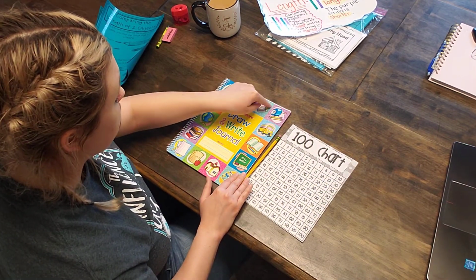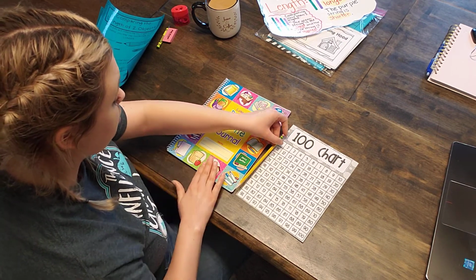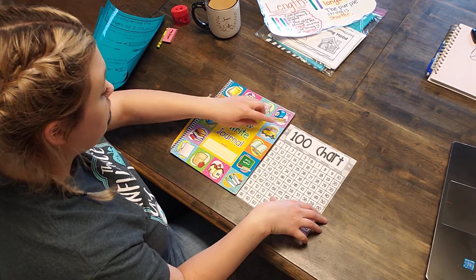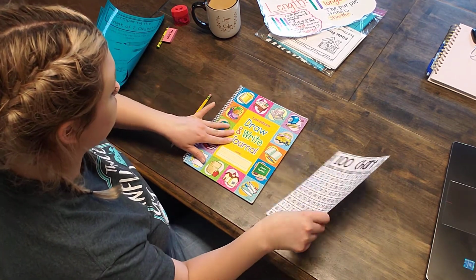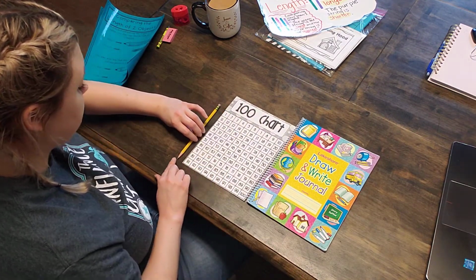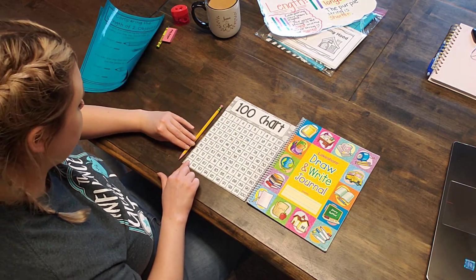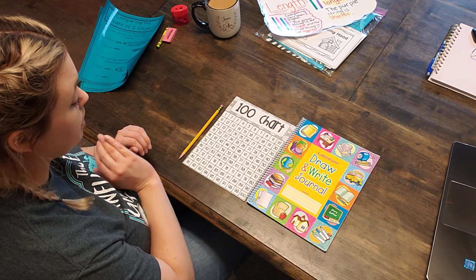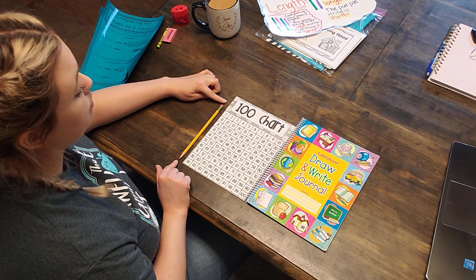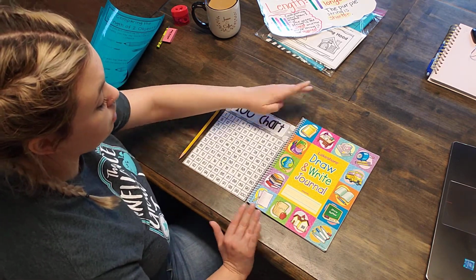Okay, the journal is taller, so I'm going to move, because we're going shortest to longest. The pencil's shorter, so I'm going to move it over here. And the 100 chart is shorter, so I'm going to move it over here. And then my pencil is still shorter than my 100 chart, so I'm going to leave it just like this. And now it is in order, shortest to longest. We can say that the pencil is the shortest and the journal is the tallest.